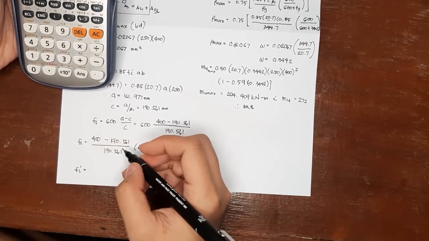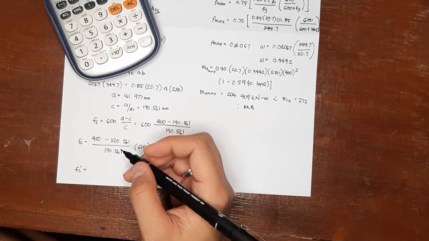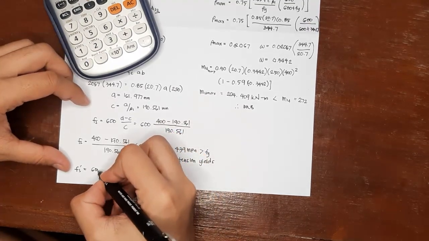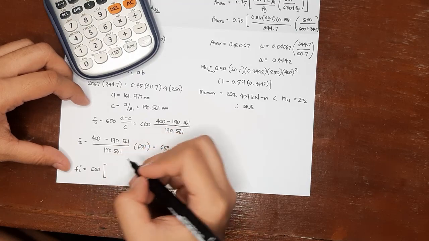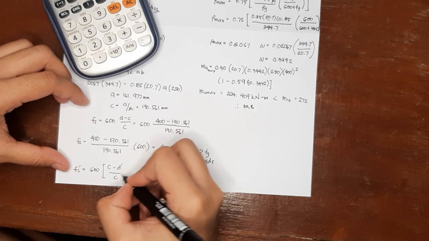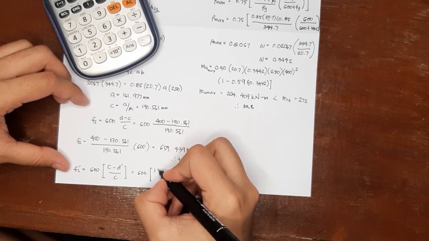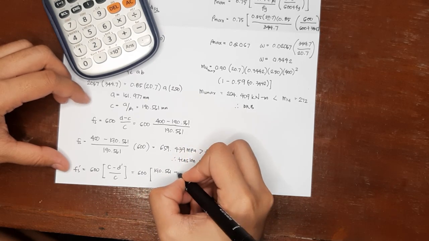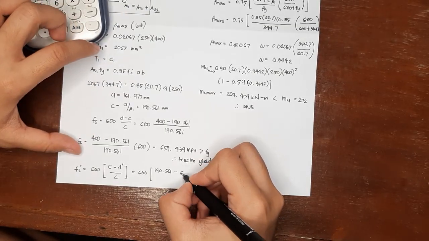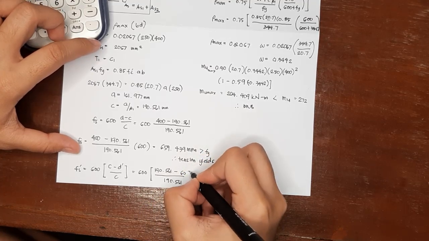For compression, that would be equal to your 600 multiplied to your C minus your D prime all over your C, wherein this is equal to 600. Your C is 190.561 less your depth of 60 over 190.561.